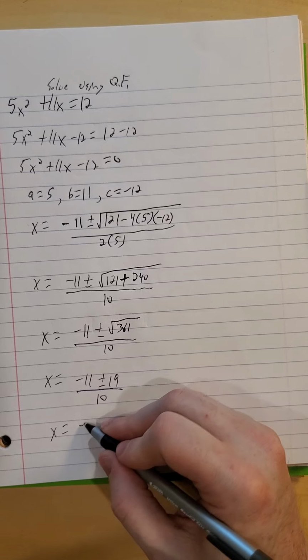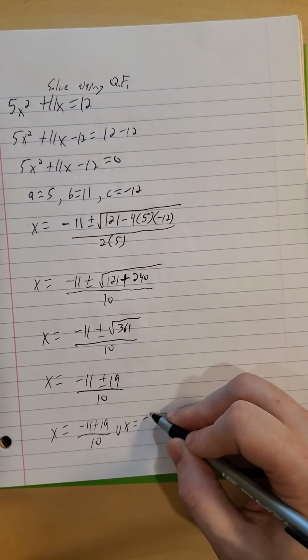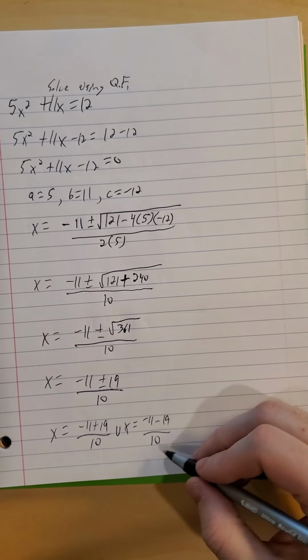So one possibility, negative 11 plus 19 all over 10. Union that up with the other possibility, the minus 19.